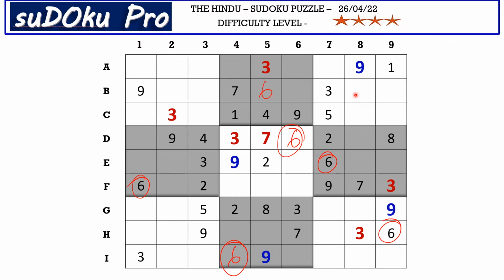Now coming to this block, you have 6 blocking from these two sides and the 6 blocks here. So C8 takes 6. Now the 6 in B row and the 6 in C row block these two rows. Okay, let's move down first.